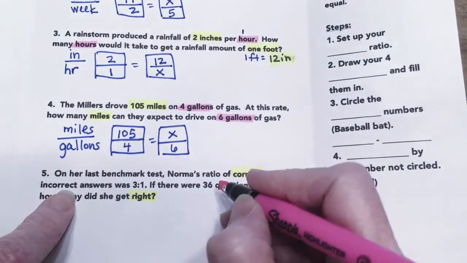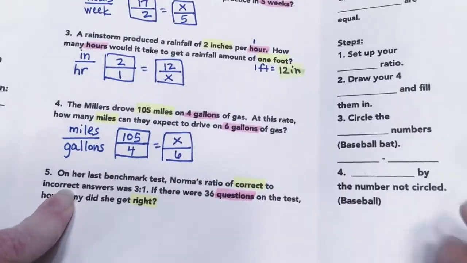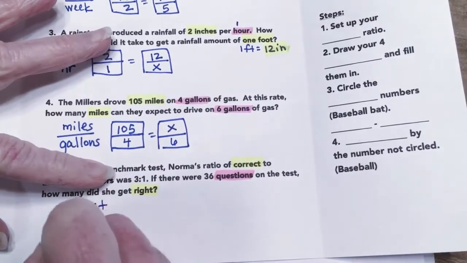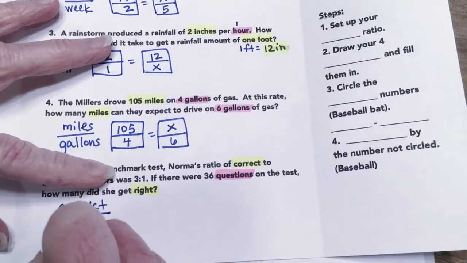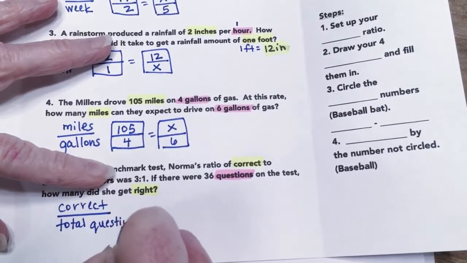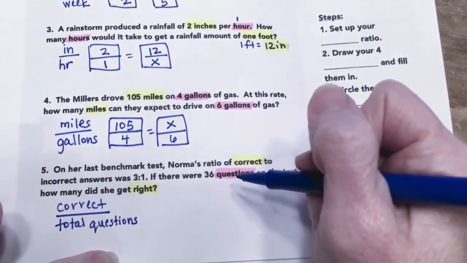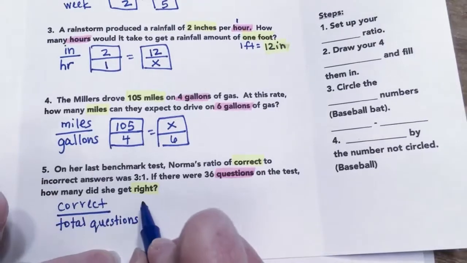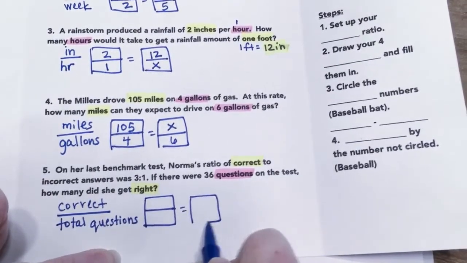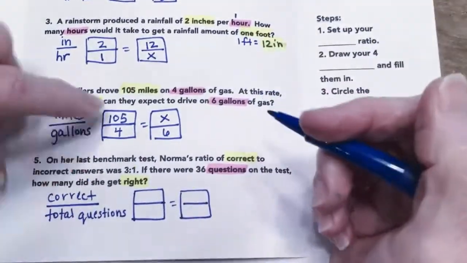So I'm going to go with the questions, number this right here, as my other word. So I'm going to do correct and, instead of questions, I'm going to write total questions. Because she didn't get 36 questions wrong, that's how many were on her test. So now I'm going to set up my boxes. All right, and again, this one's a little more complicated, but we can figure it out.